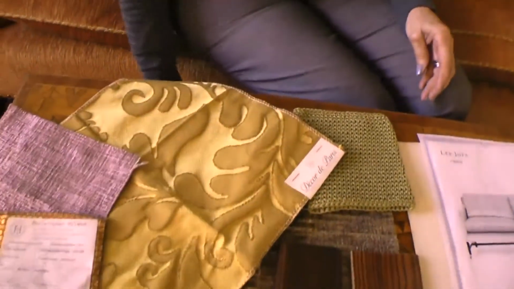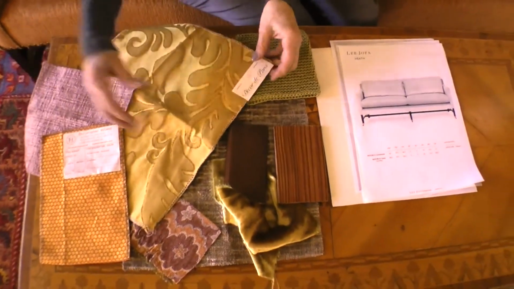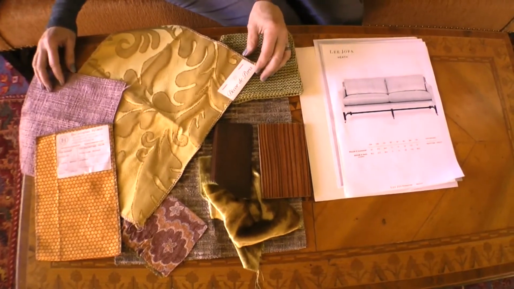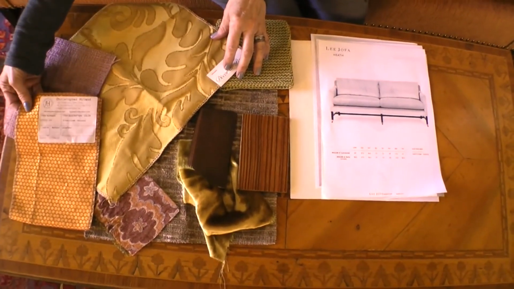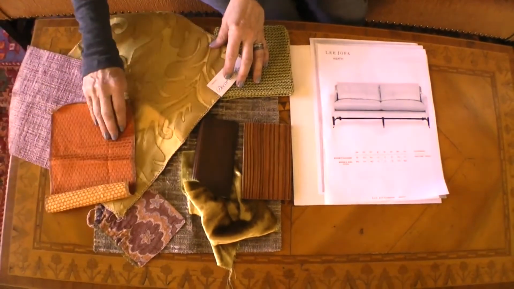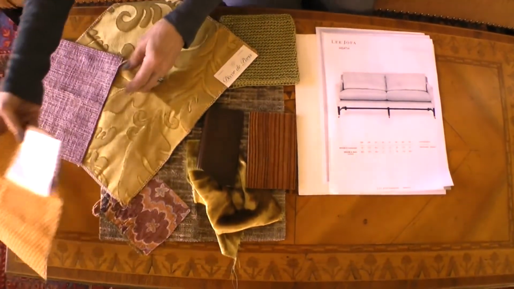And then I get to move on to the fun part, the touchy-feely part, where I just sort of spread out all of the fabrics that I've chosen. The clients can see the palette, they can see the actual fabrics, touch and feel them. This is really cool because it's actually a reversible fabric you can use on either side. I prefer this side.